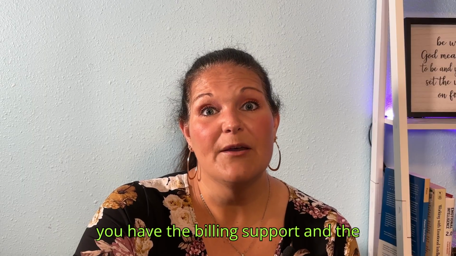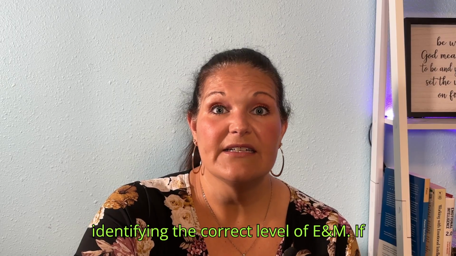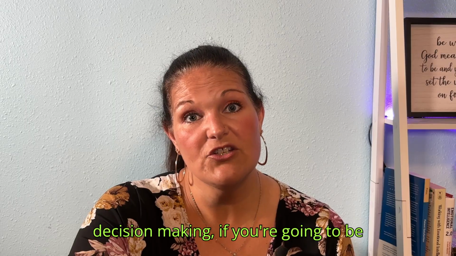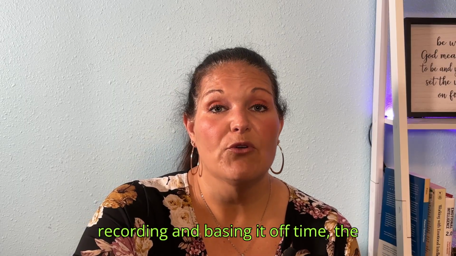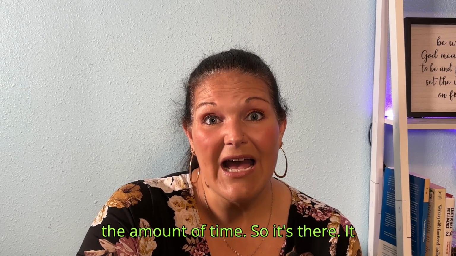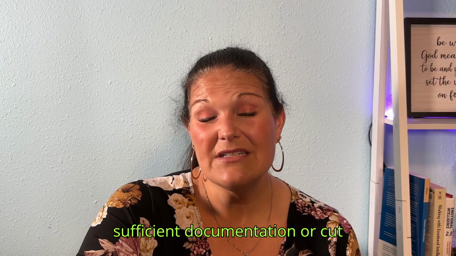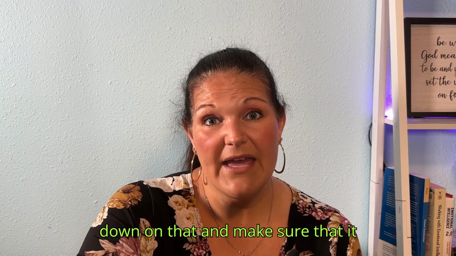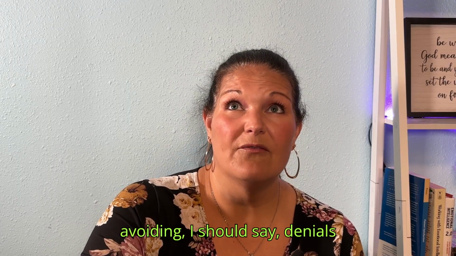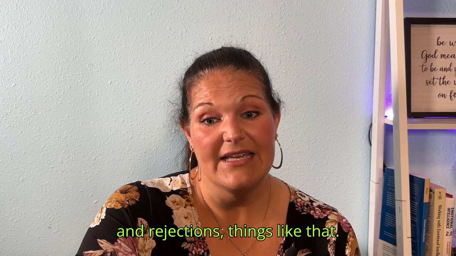Then you have the billing support and the recall, right? It helps with identifying the correct level of E&M if you're doing it based off medical decision making. If you're going to be recording and basing it off time, the template will help you remember to record the amount of time so it's there. It will help you make sure that you don't have insufficient documentation. It will cut down on that and hopefully help with avoiding denials and rejections, things like that.